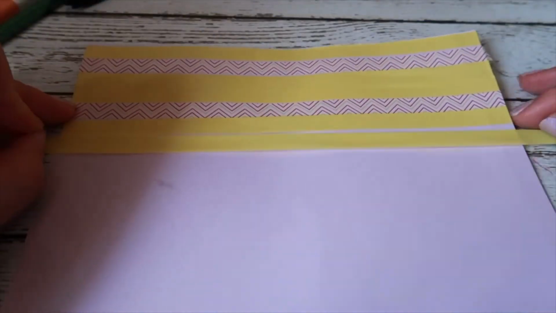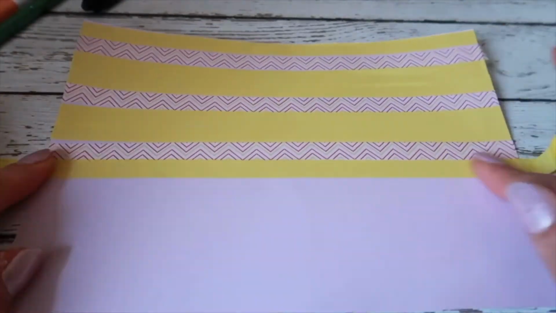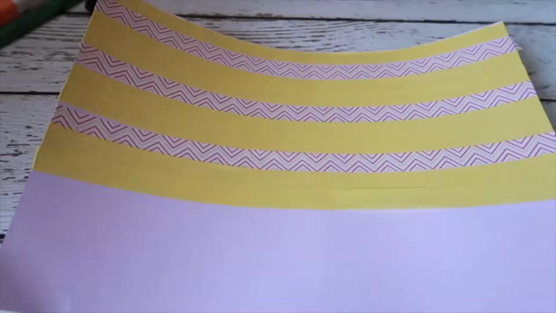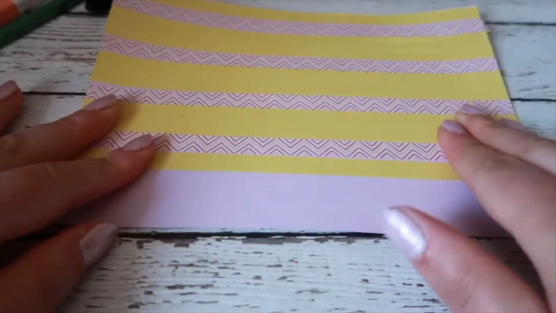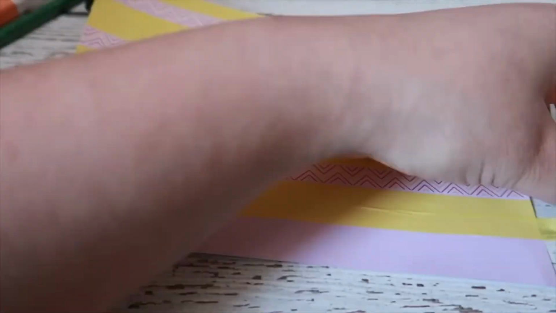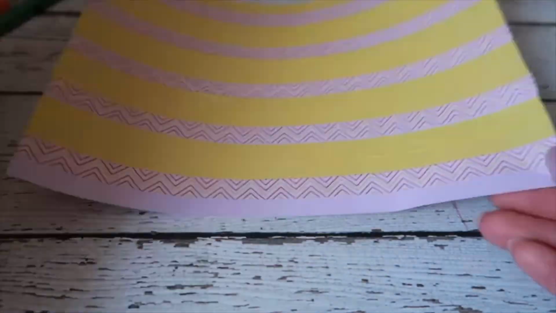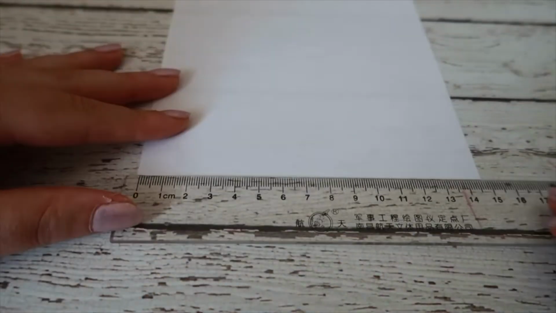If you don't have washi tape, don't worry, I will also show you what you can do just with some colouring pencils or some pens. So if you don't have washi tape, then you just need to get a pencil and a ruler, and I've just divided the sections.